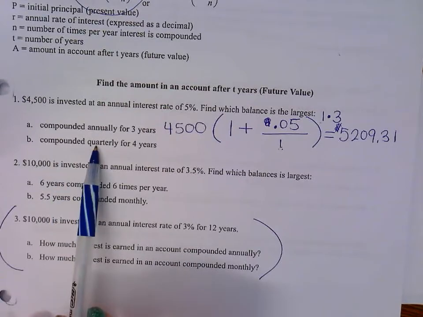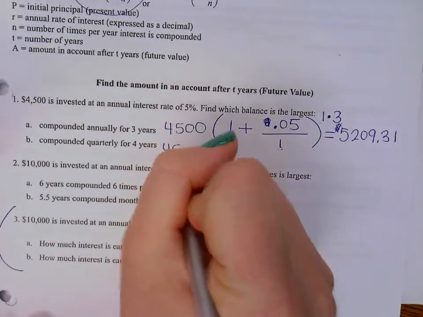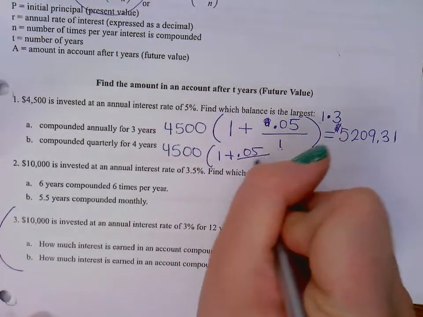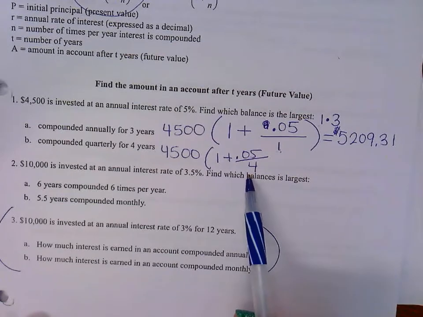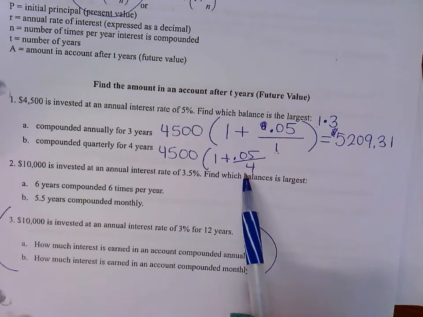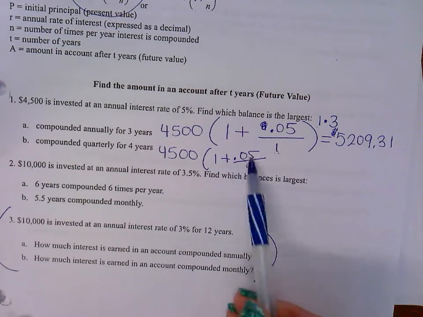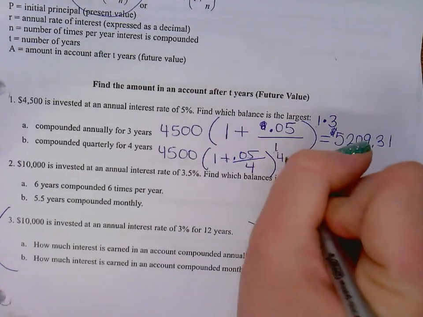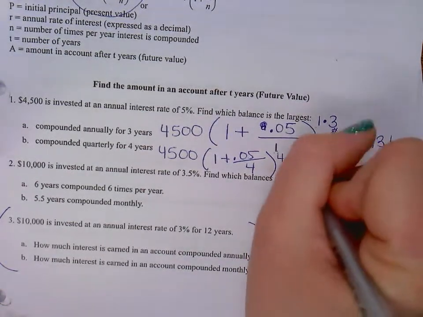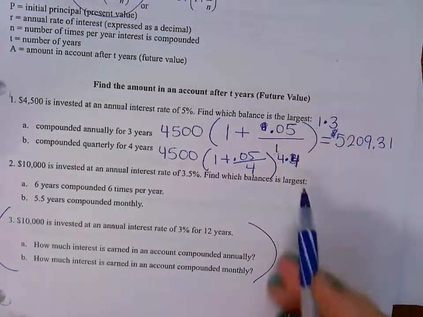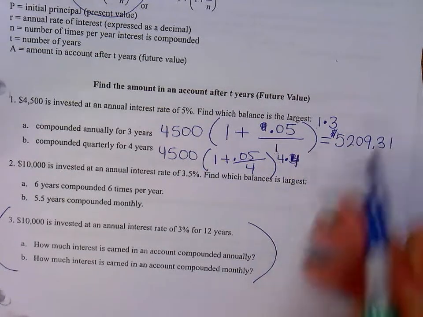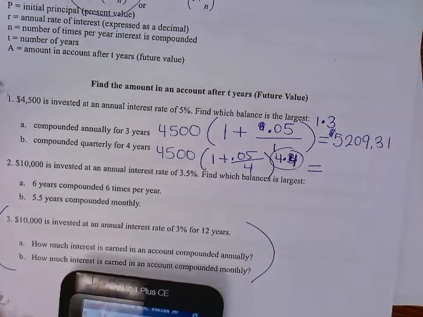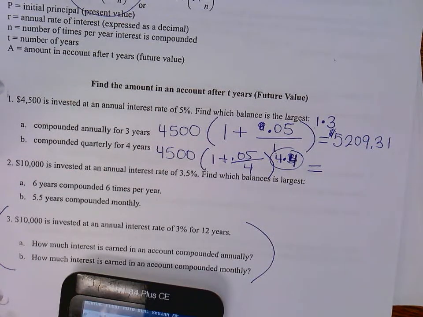Now I'm compounding quarterly. So I've got my 4,500, which is my investment, 1 plus, I still have 5% interest rate, but I only get a 1/4 of that because I'm going to do it 4 times. So you don't get 5% every single quarter. You get a 1/4 of your interest rate, but 4 times 3, no, 4 times 4, right? I'm doing it for 4 years now. So 4 times a year for 4 years. I get 16 compounds. So my money is going to be better. Not only was it more compounds, it was for an extra year.